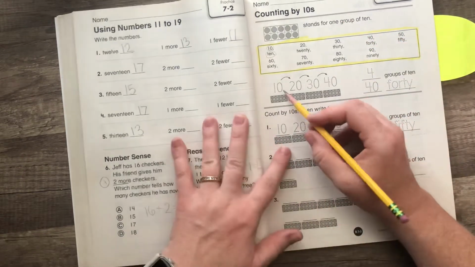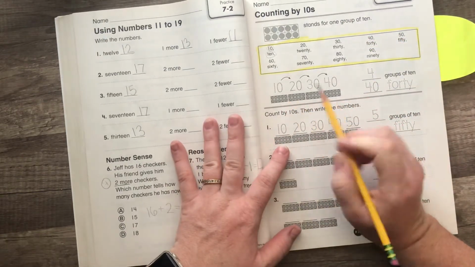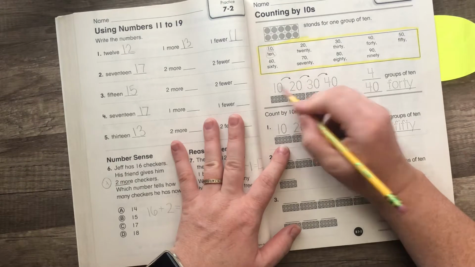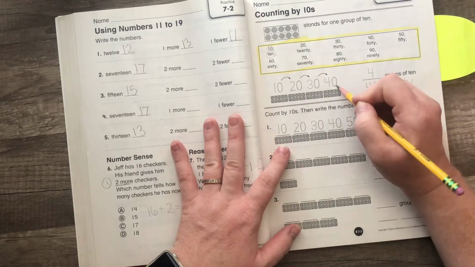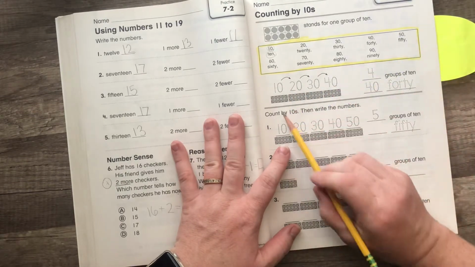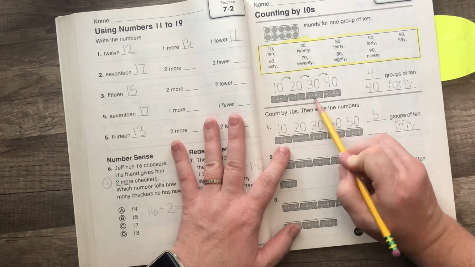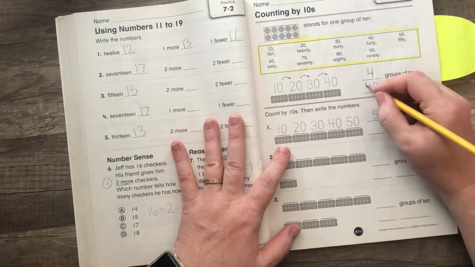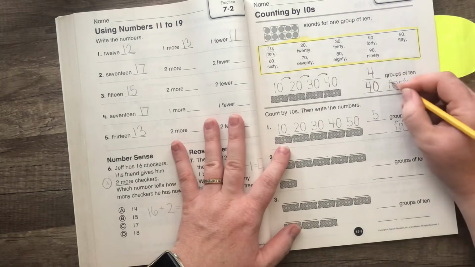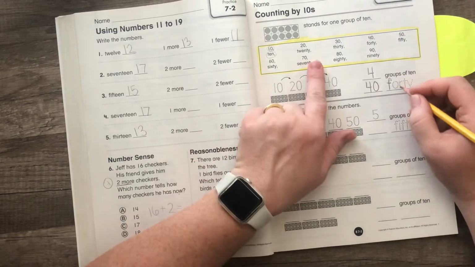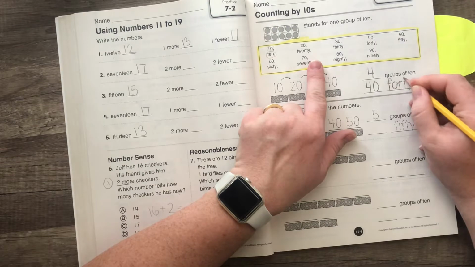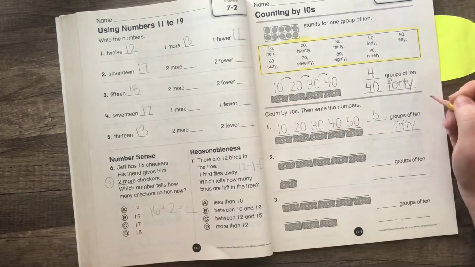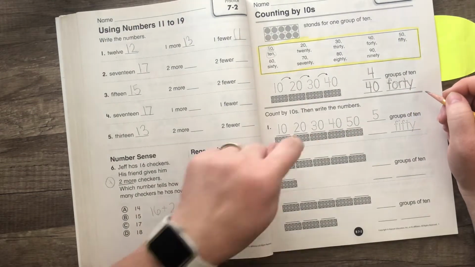Just like at this example. All my 10 frames are full, so I'm gonna count by tens. 10, 20, 30, 40, which means how many groups of tens did I get? 1, 2, 3, 4. 4 groups of tens, the number is 40, and the spelling is up here, F-O-R-T-Y. Got it?